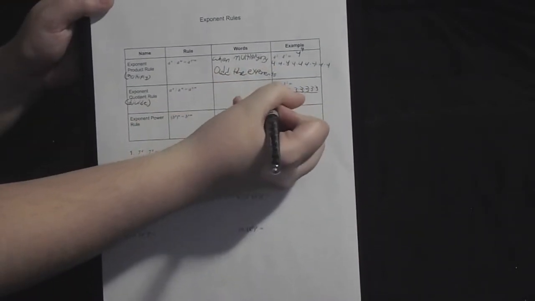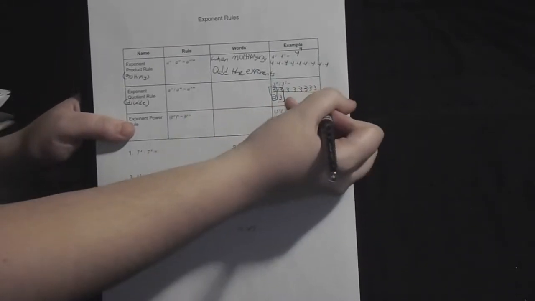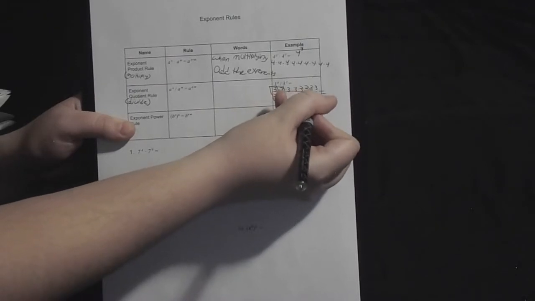Well, for every top and bottom pair, I can turn them into a 1 and make them go away. So these 2 can become a 1, and these 2 can become a 1, which means I'm really left with 1, 2, 3, 4, 5, 6. So 3 being multiplied to itself 6 times.